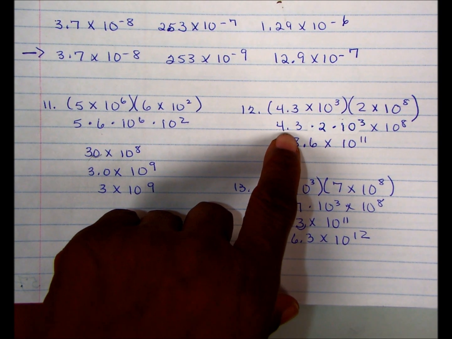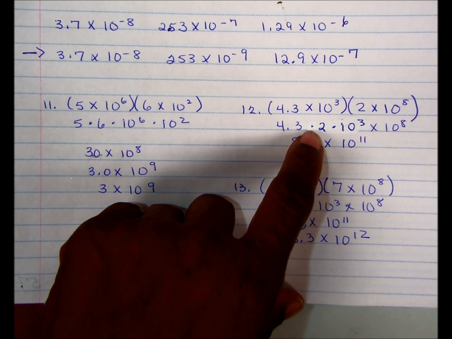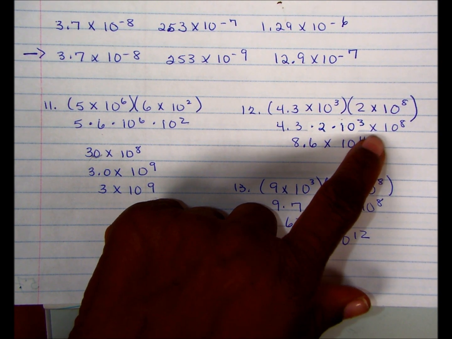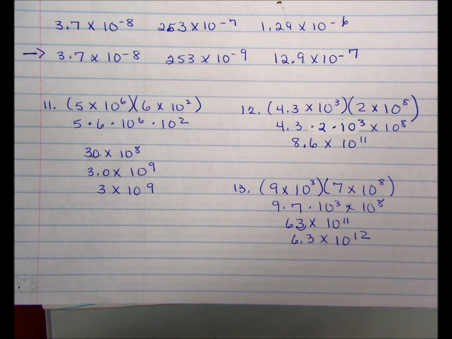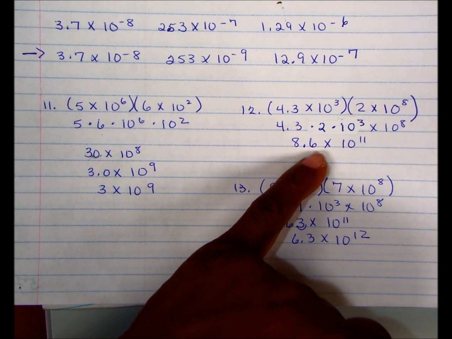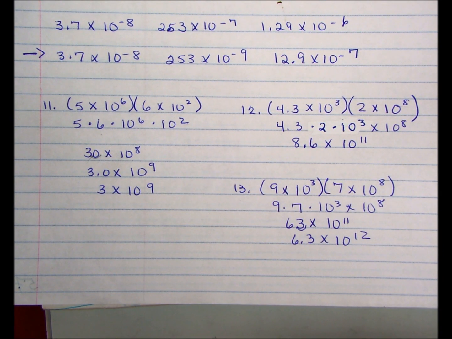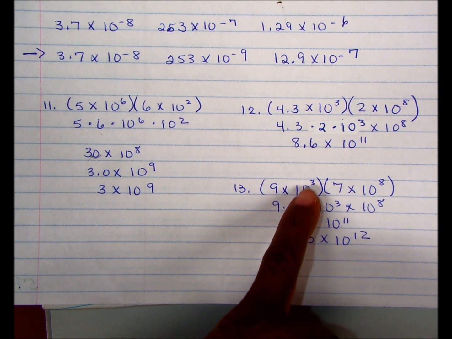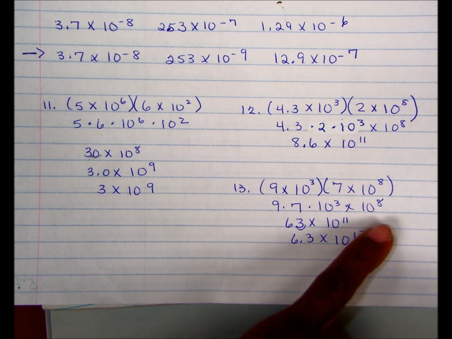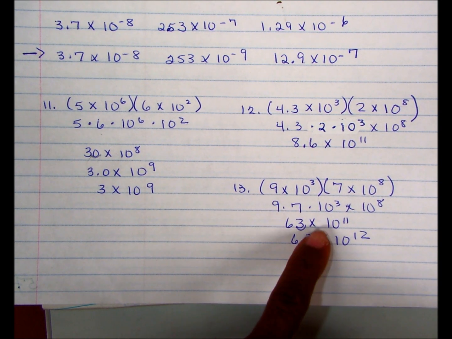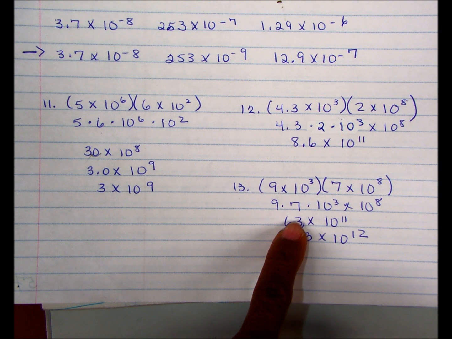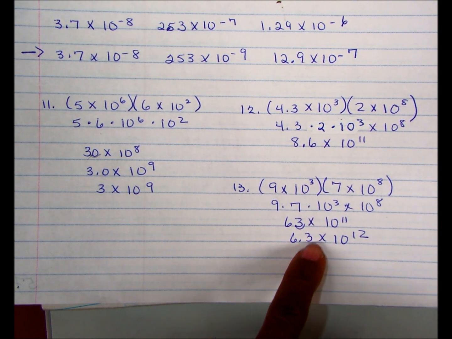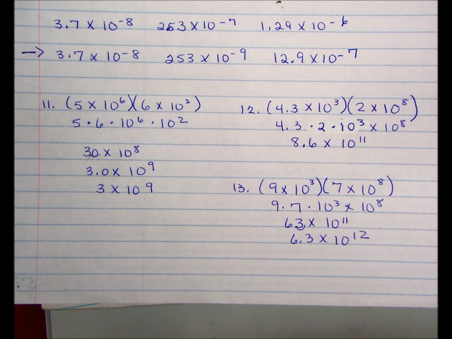This one we did 4.3 times 2 times 10 to the 3rd power times 10 to the 8th power, which ended up to be 8.6 times 10 to the 11th power. Number 13, we did 9 times 7 times 10 to the 3rd times 10 to the 8th. 9 times 7 is 63, so then we had to convert that, which went from 11, and we had to move it one space, so it went to 12, 6.3 times 10 to the 12th power.